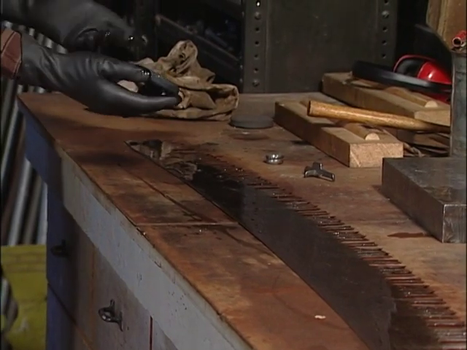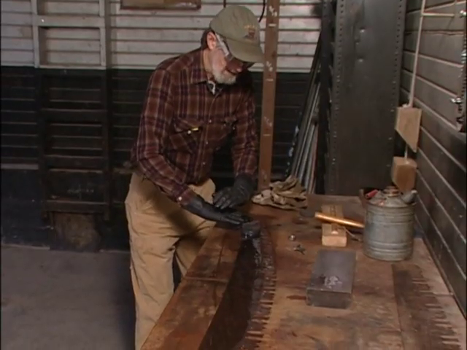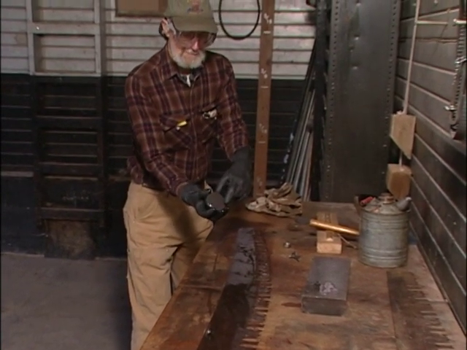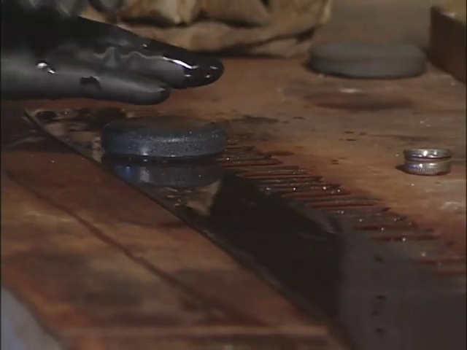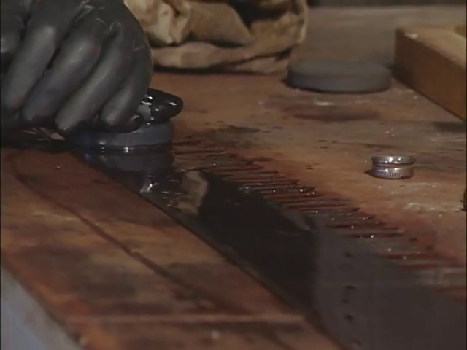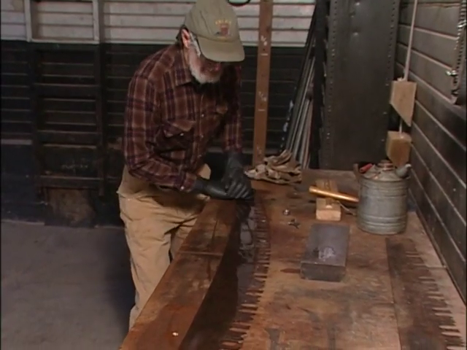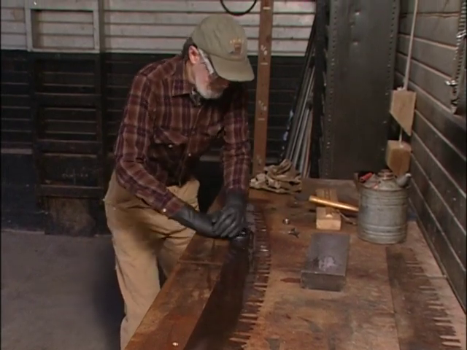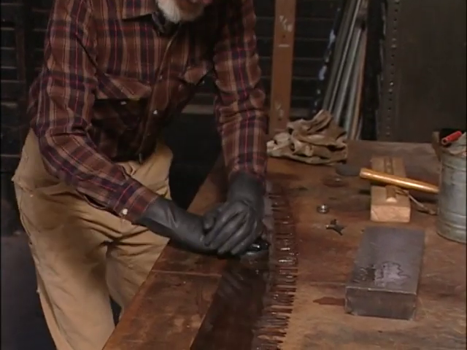And then I'll start at one end of the saw generally, and with a good firm pressure on the stone, making sure that you keep your fingers up above the surface of the stone so you don't get your fingers into the teeth. Just a flat pressure on it. I'll start working back and forth on the saw like this, just removing the rust and the pitch.